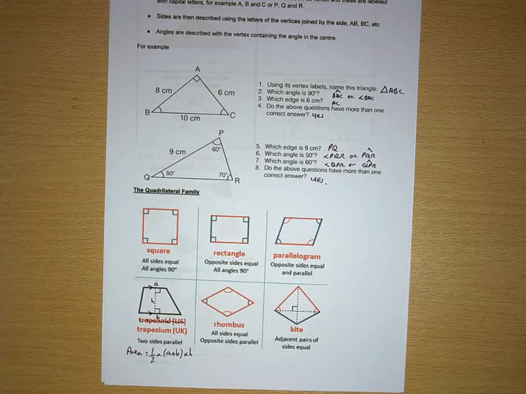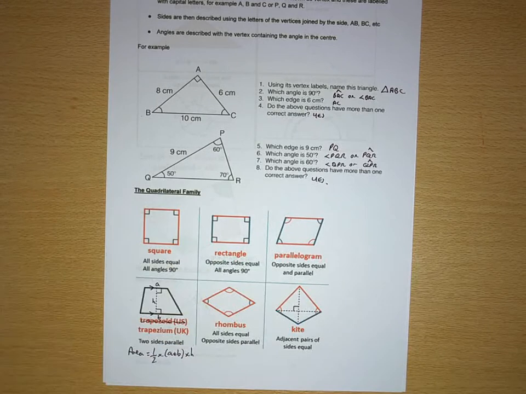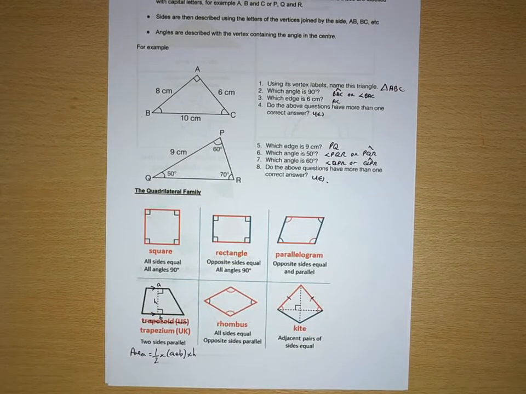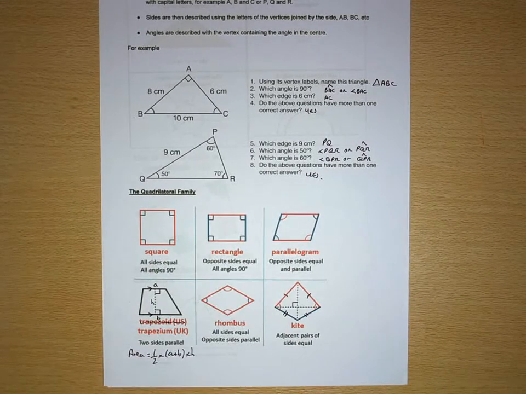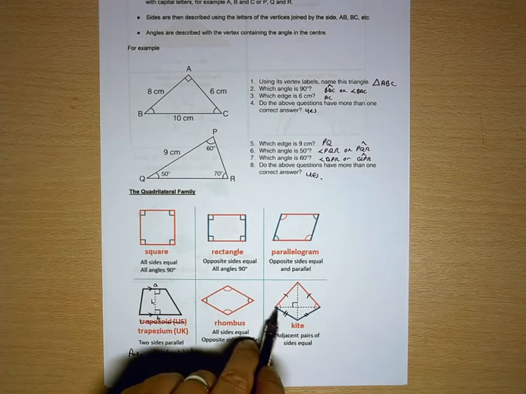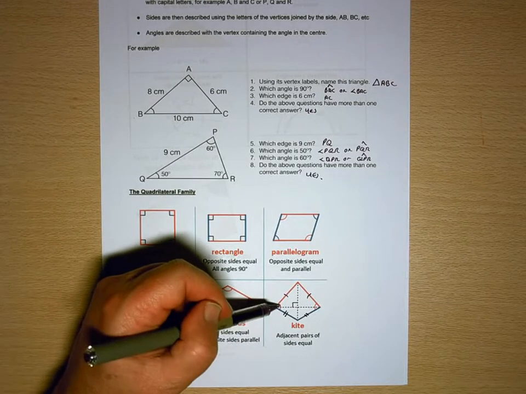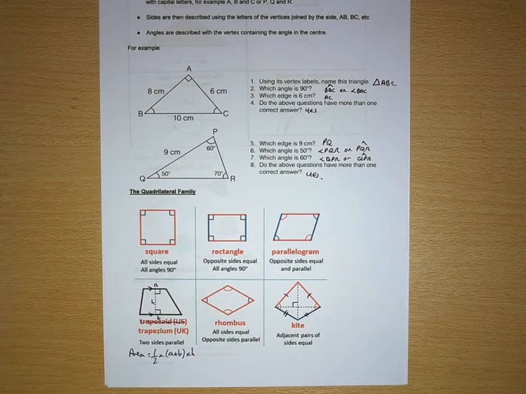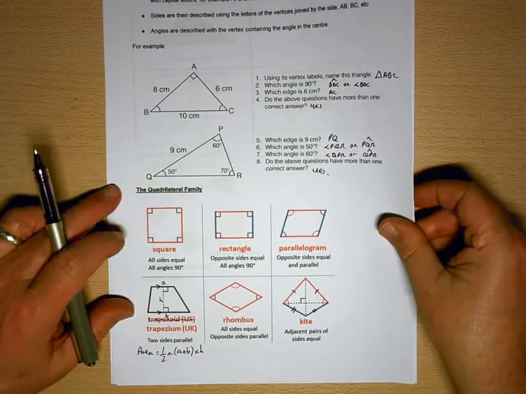And then you have a kite, which has got symmetry along one of the diagonals, and the adjacent sides are equal. So that side and that side are equal length, and those two are of equal length, but the blue and the red are of different lengths. And then also that angle there must be equal to that for it to be symmetrical. So hopefully I'm just refreshing your memory with those properties.